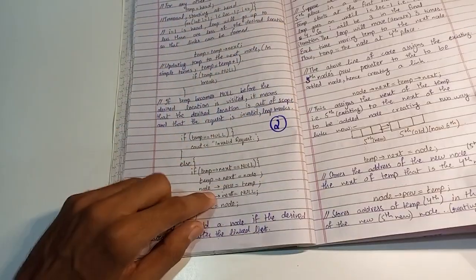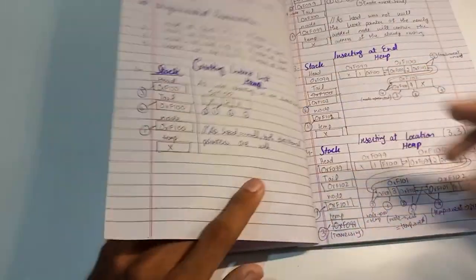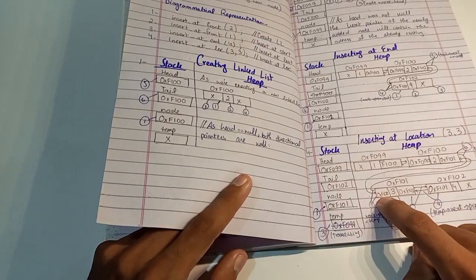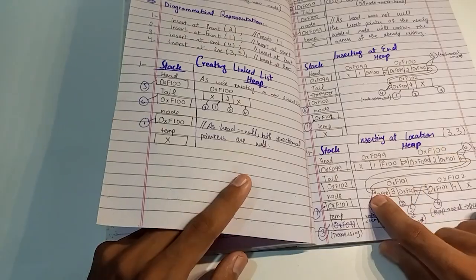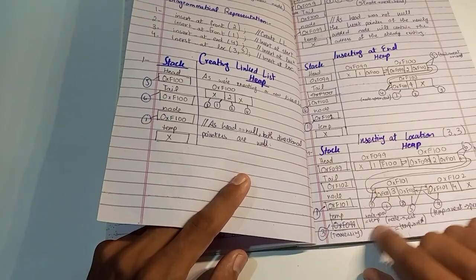Then we assign the temporary pointer to the node's previous. This is the temporary pointer, this is the node, and this is the node's previous. We assign the node's previous to the temporary pointer. As you can see, I've written the address of the temporary in the node's previous. I've written this as well.